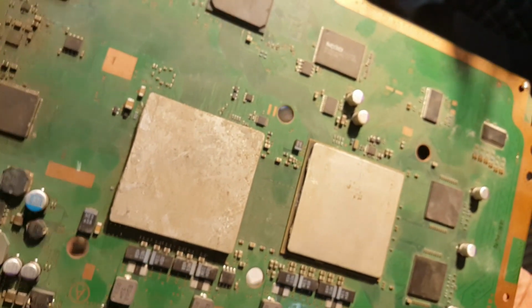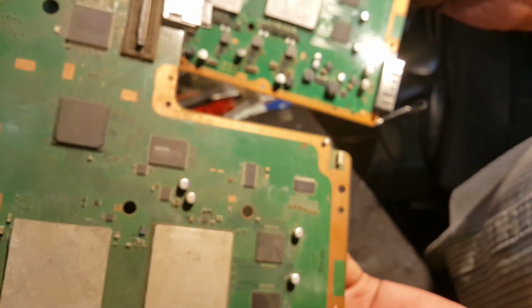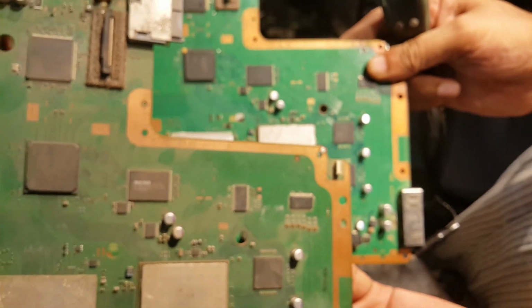So to verify, I have to get another board. I have one, and I think this board is similar to this board, the same board.